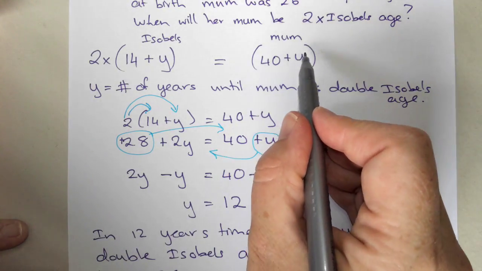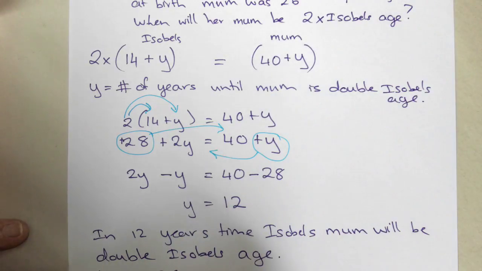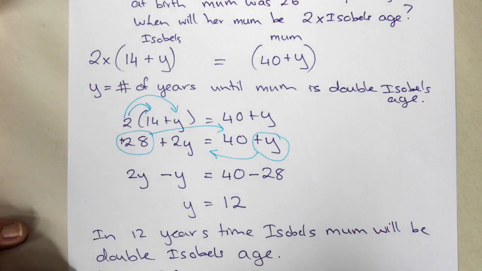So her mum is 40 plus y, so 40 plus 12, which is 52. So that means her mum will be 52 years old. And we can see then 26 times 2 is 52. So that's when her mum is double her age. So in 12 years' time, Isabel will be 26 years old. Her mum will be 52, which is double Isabel's age.